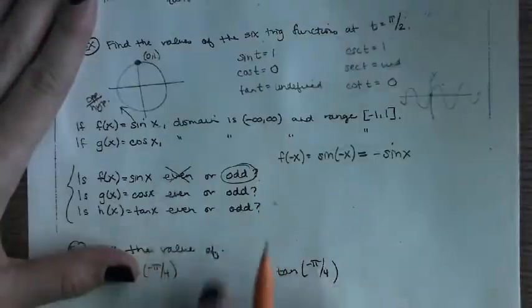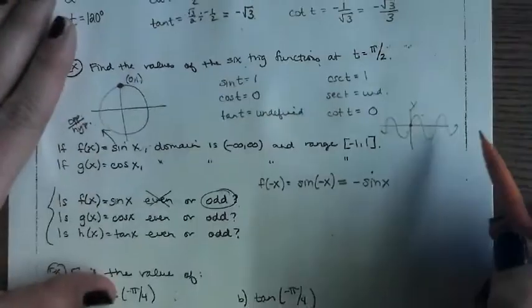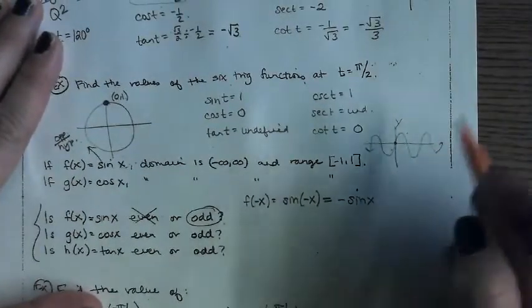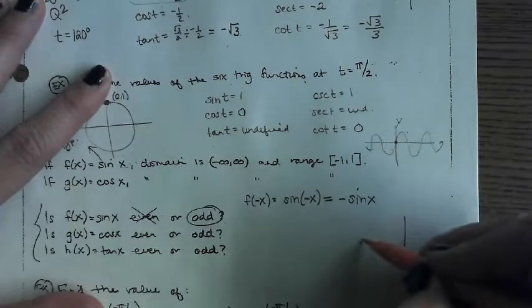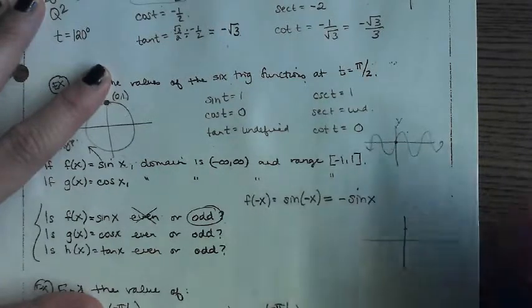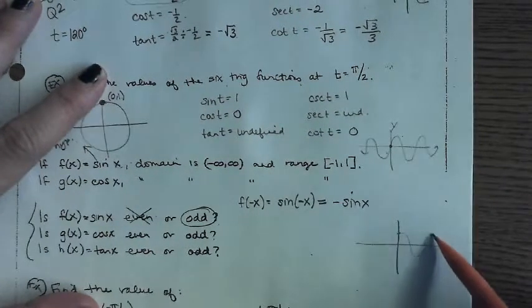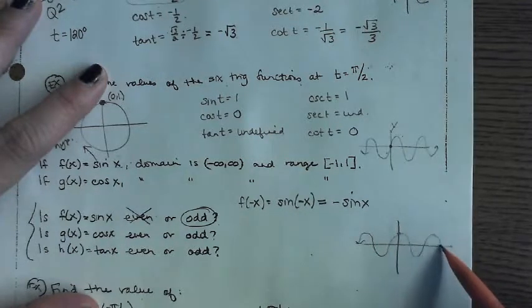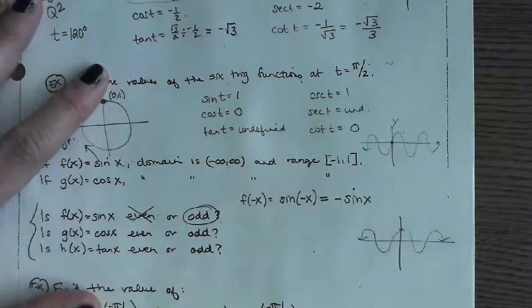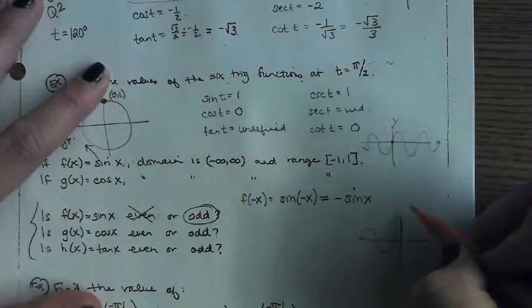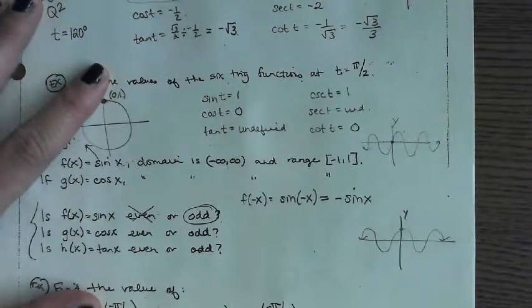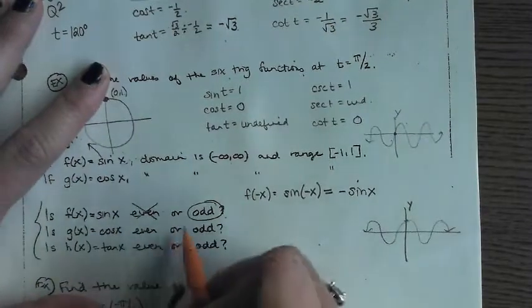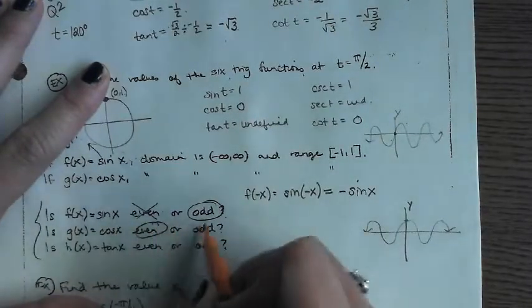Okay? Now cosine, the graph looks a little bit different. Starts at 0, 1 and does this forever. Is that symmetrical to the y-axis? Yes. So that is even, not odd.